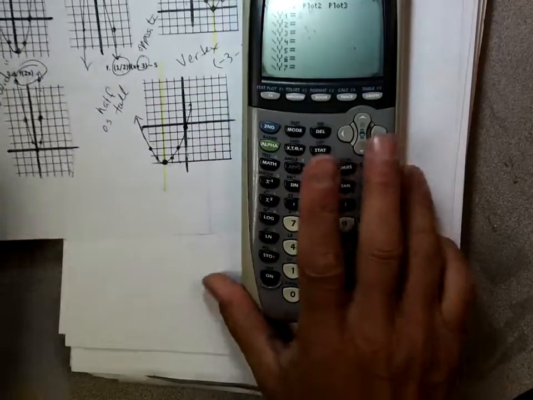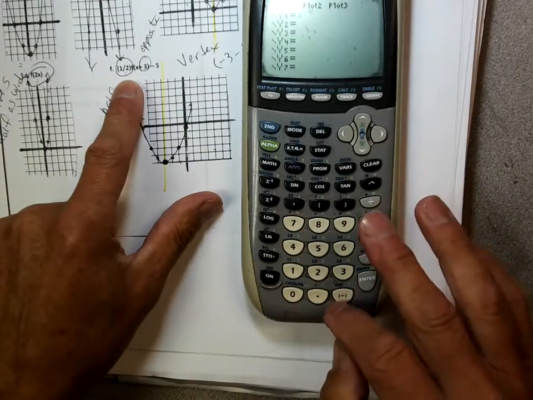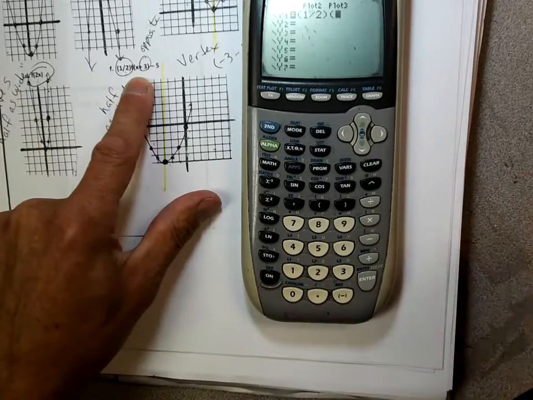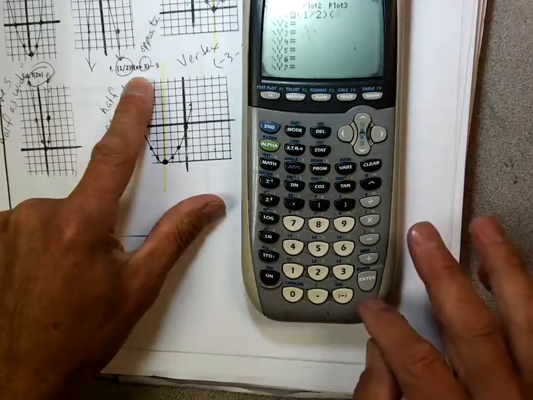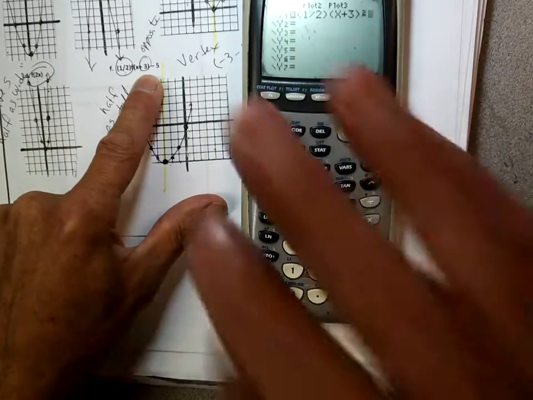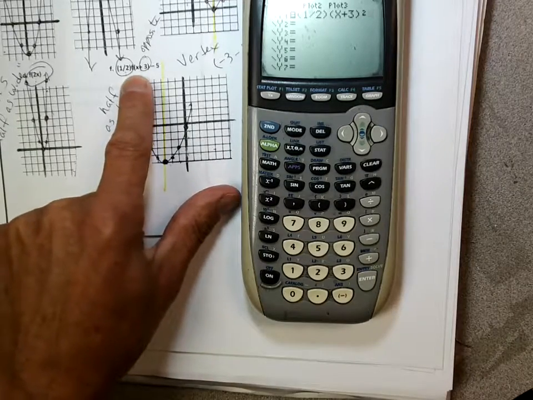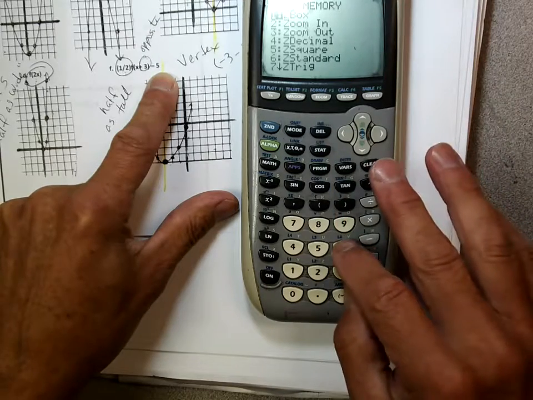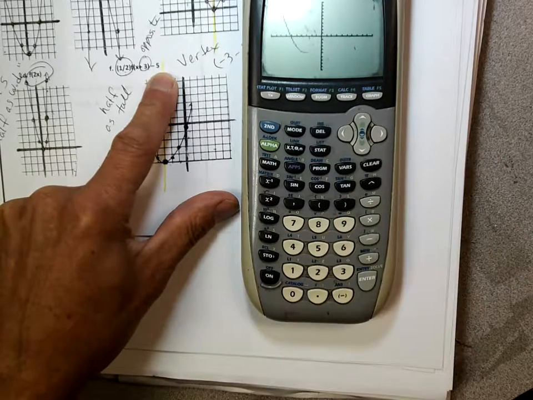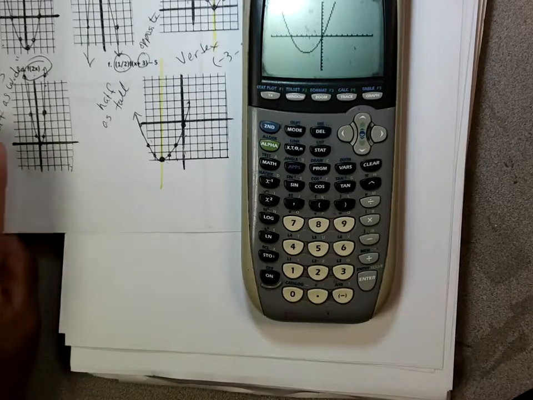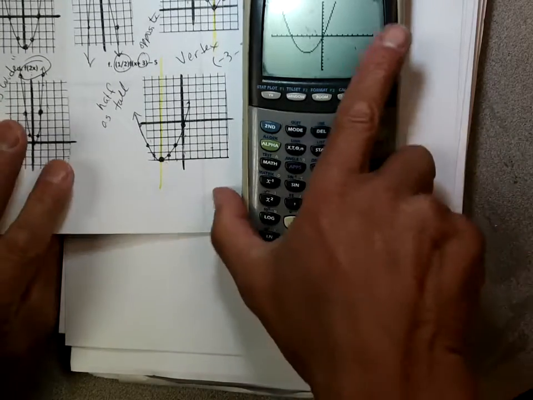Does that make sense? Even this one right here, I go 1/2, and I'm doing my x squared, so I go x plus 3, squared, because it's x squared. That's my function, right? Then subtract 5. And there it is, right? Same graph. So if you get into a quiz and you're a little stuck, you can always put it in the calculator, right? That helps a lot.